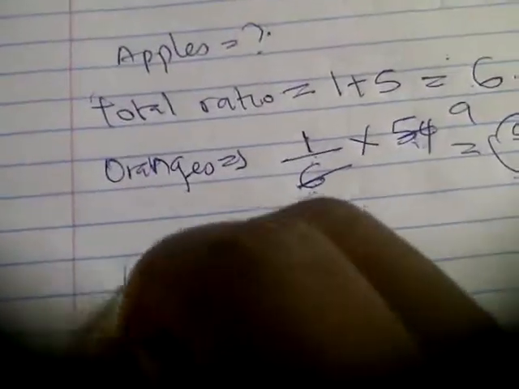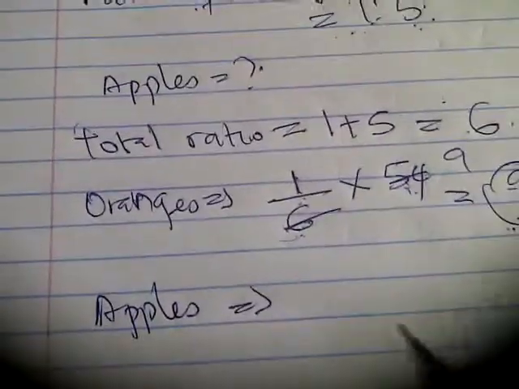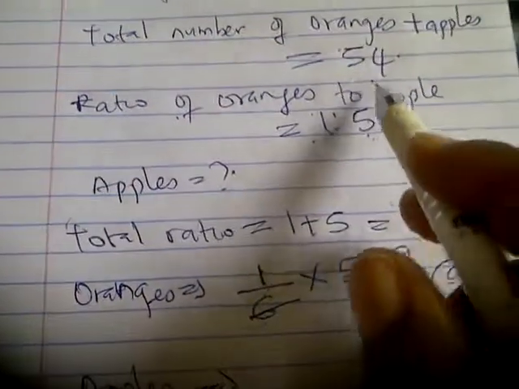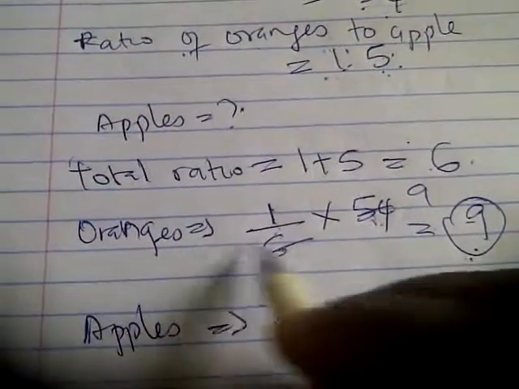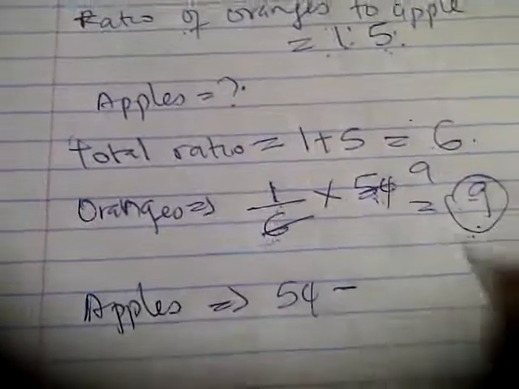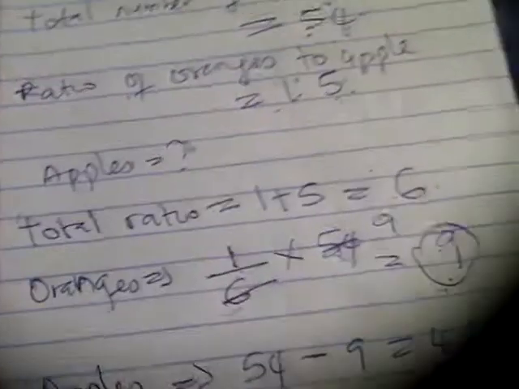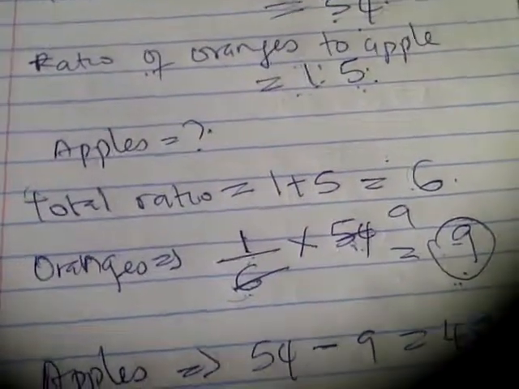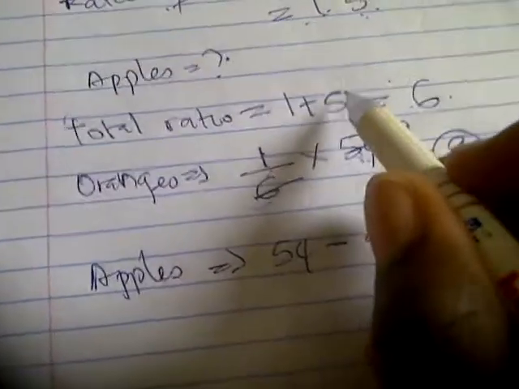Then for apples, we can do it 2 ways. Either we take the real number of oranges and apples, that's 54, minus the real number of oranges in the box, that's 9. When you do that, you have 45. Or we go the same way as the first time and say, what's the ratio of apples in the box?